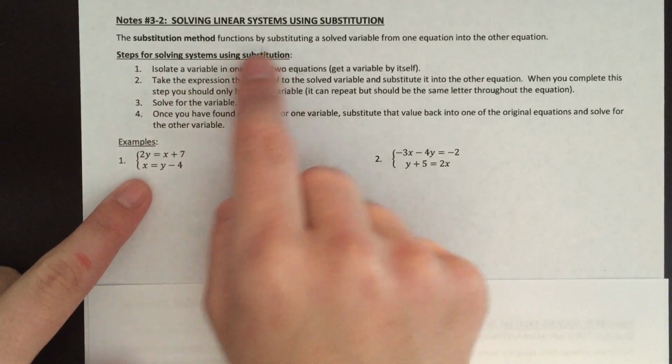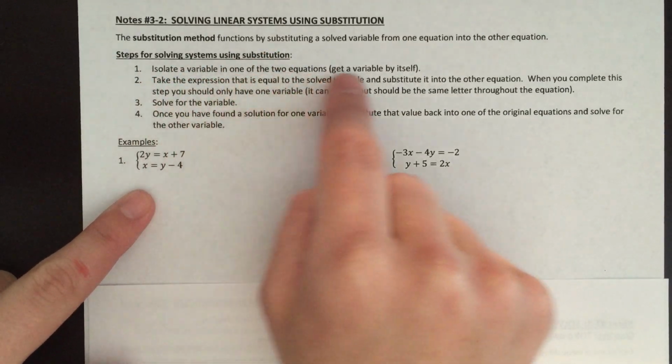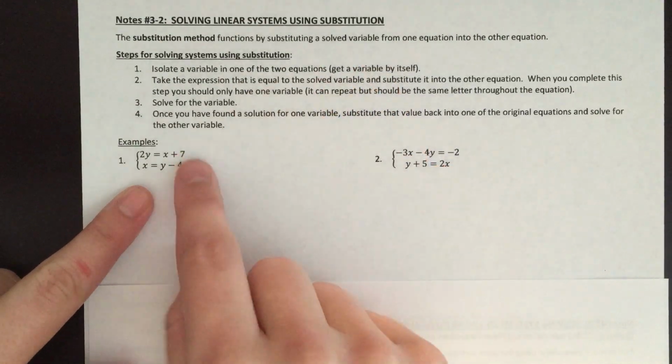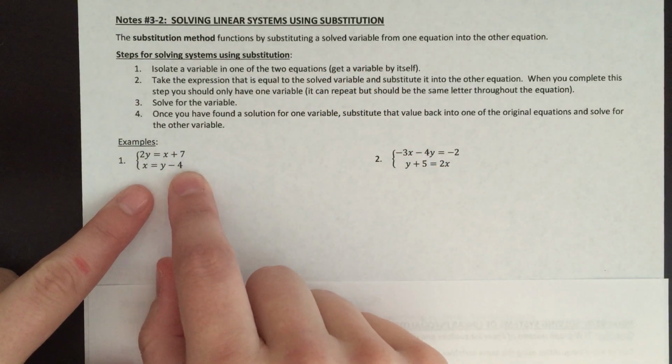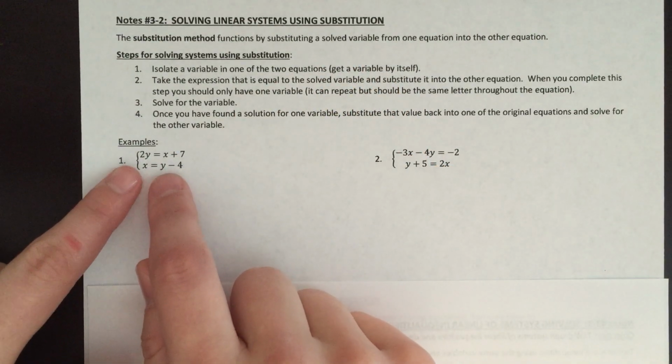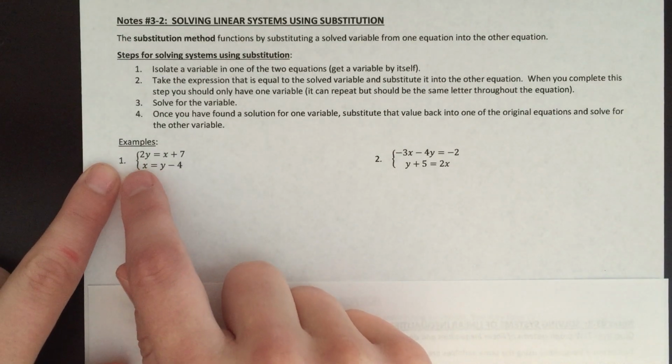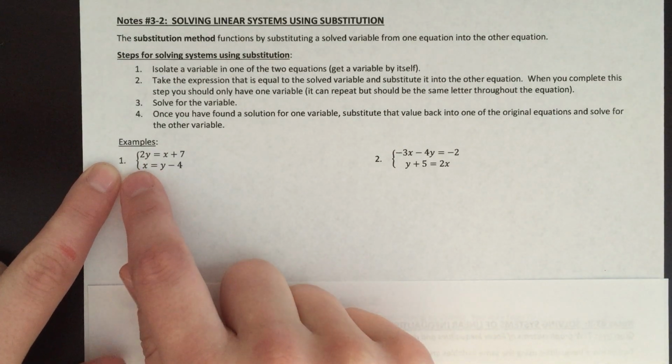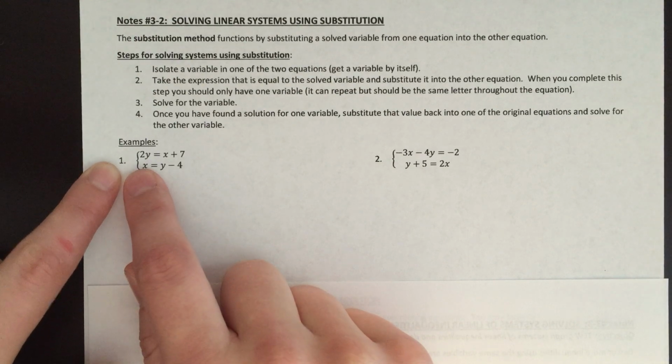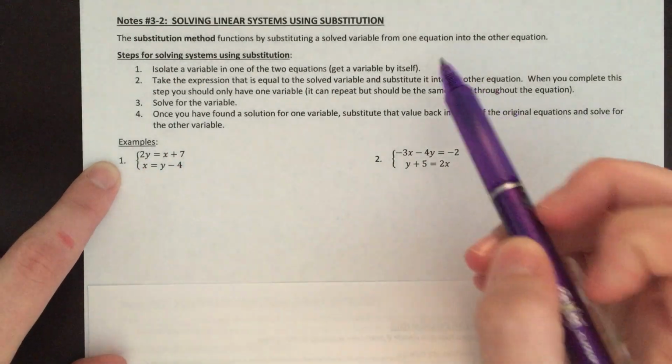So here are our steps. Isolate a variable in one of the two equations. So get a variable by itself. Look at your two equations. What I'm noticing here is the second equation already has a variable isolated. The variable that's isolated is x. It's all by itself over here on the left. So that's good. We're good with that step.